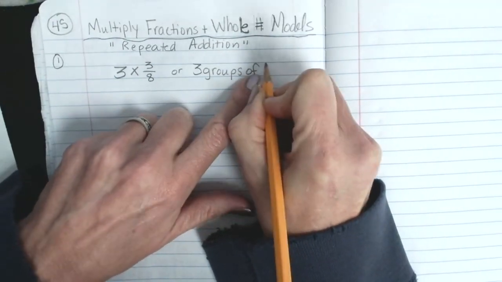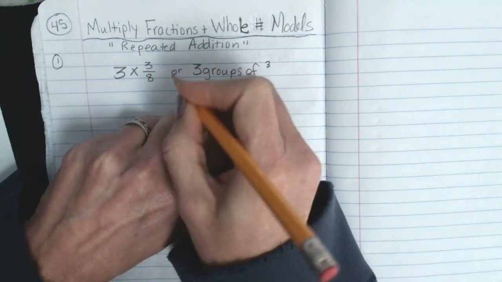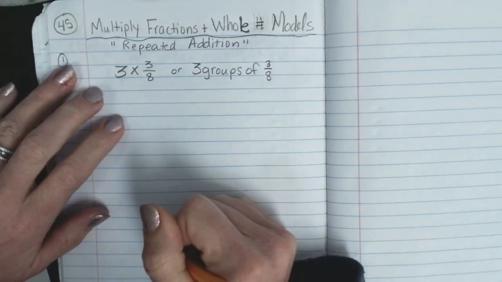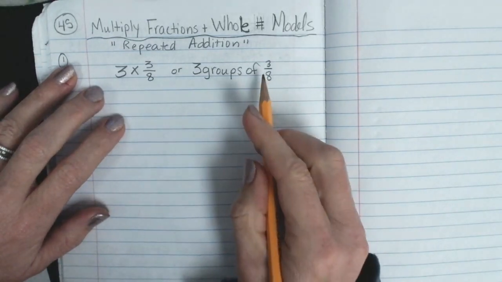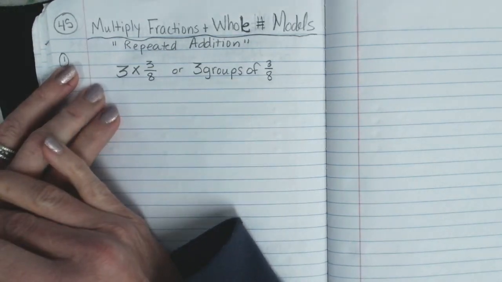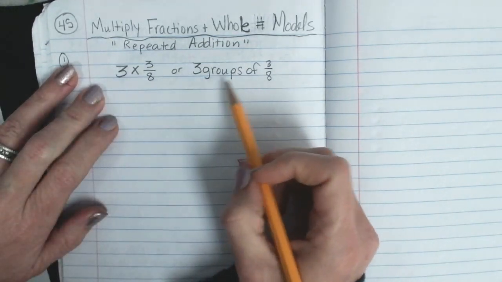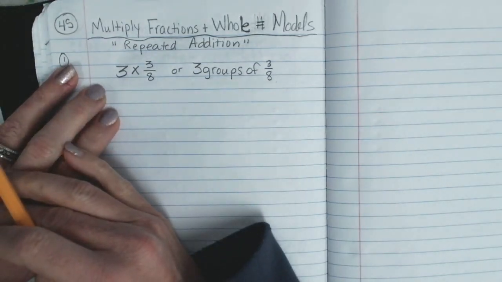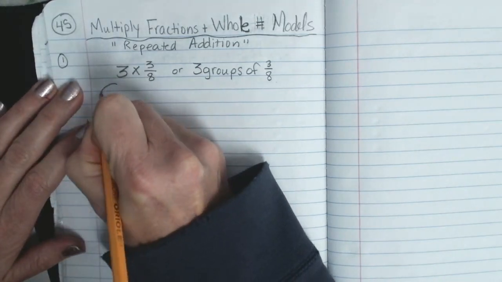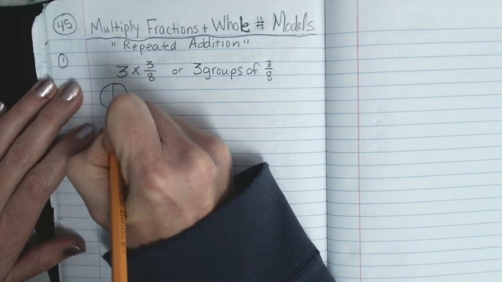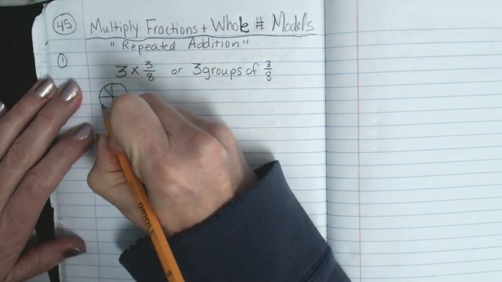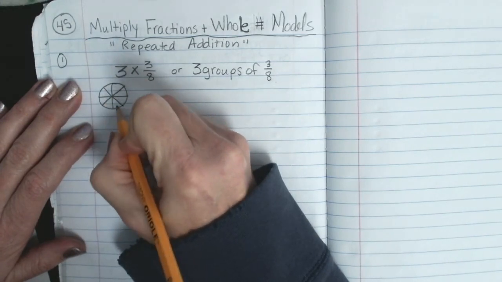So if we wanted to draw a model that represented 3 times 3/8 or 3 groups of 3/8, how do you think we could start drawing that model? 3 groups of 3/8. 3 times 3/8, because that's what we're actually doing here. We're figuring out how many sets of 3/8 there are. How could we make that look? Well, I sure hope you thought, well, Miss Jones, we could draw one example of 3/8. I'm going to cut it this way. And that way, did I get 1, 2, 3, 4, 5, 6, 7, 8?